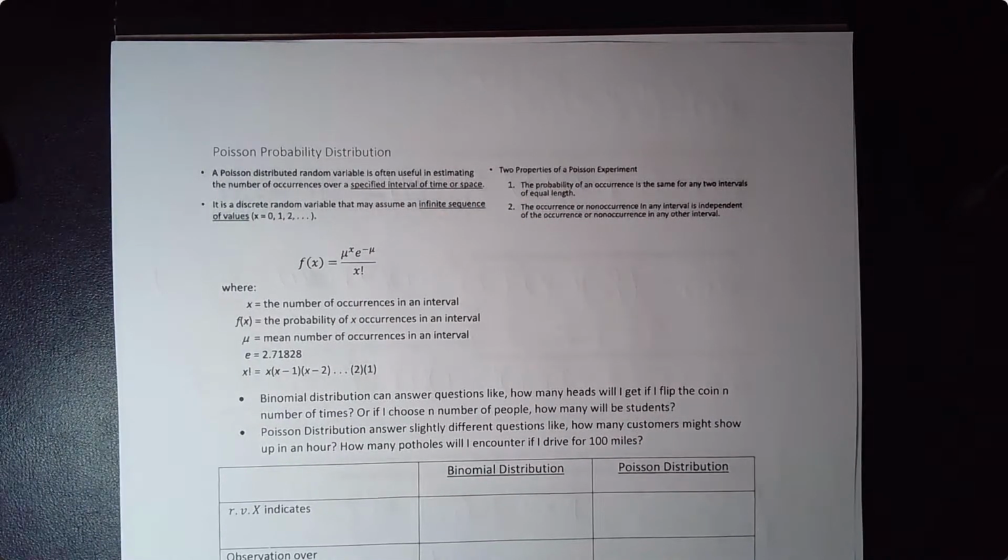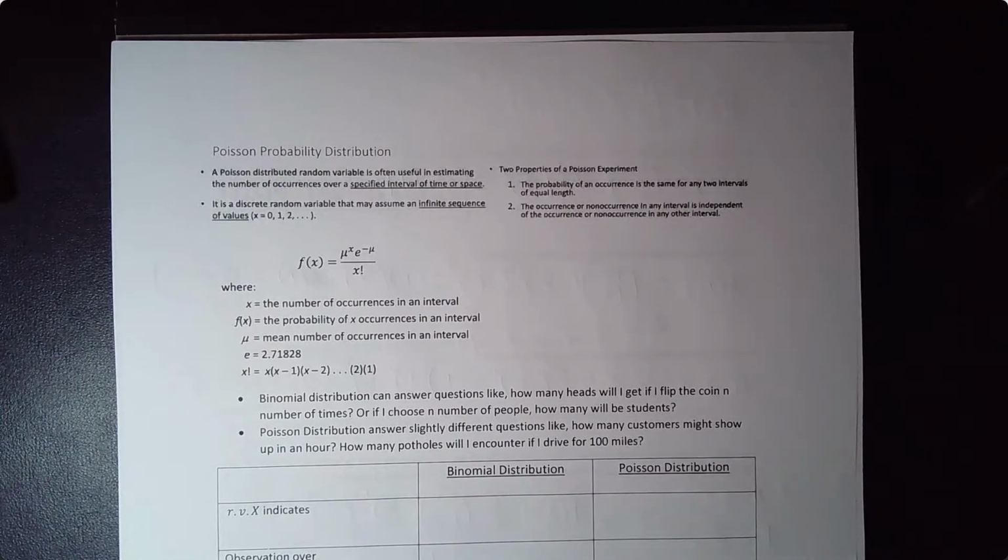So an example of a Poisson experiment is, what if I flip the coin for an hour? If I flip a coin for an hour, then how many heads would I see? That would be a Poisson distribution. Or if I drive a car for a mile, or if I drive a car for 100 miles, how many potholes would I hit? That would be a Poisson distribution.